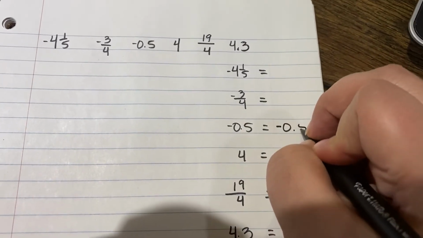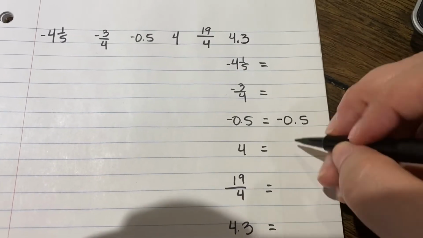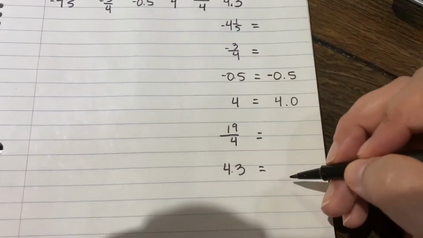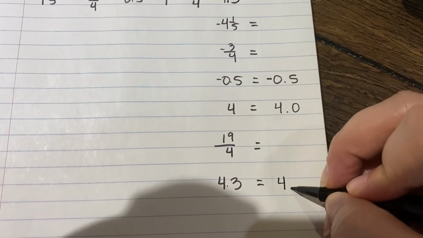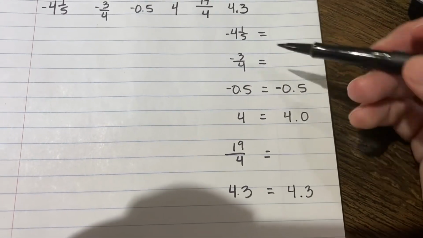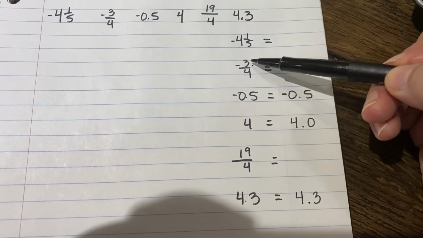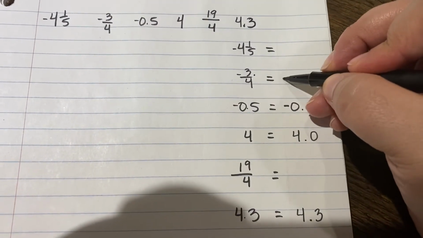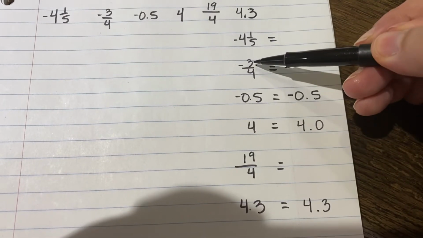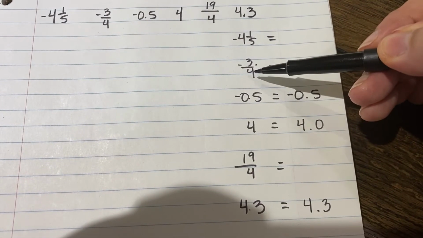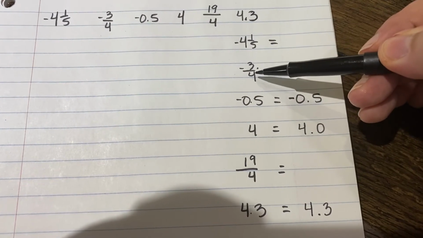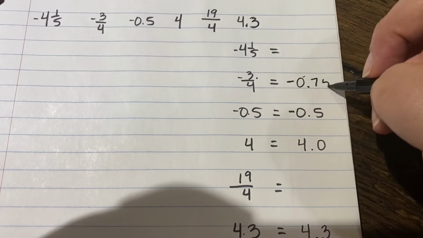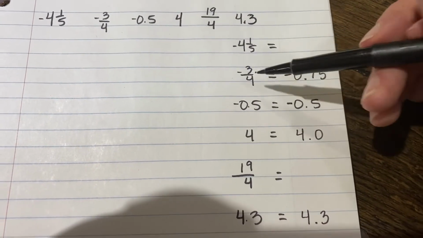-0.5. 4 is good. I can just put 4.0. I'm lining them up as I go. And then the 4.3. Another one that's actually kind of easy is this one, 3/4. Obviously, we know it's going to be negative because the fraction was negative, so I can put my negative here. And whenever it has the denominator of 4, I want you to think of quarters. 3 out of 4 quarters. That would be 75 cents. So I can put 0.75.